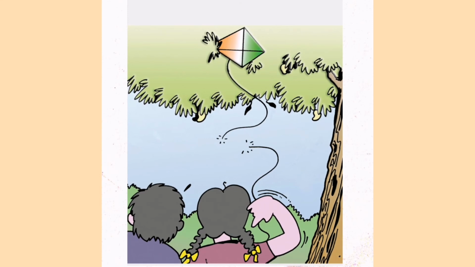So when it is new, when it is flying, all the people are ready to watch. They are very much happy that the kite is flying. This happiness is on their face. But when it gets torn, what happens? Nobody is interested to take that torn kite from that tree.